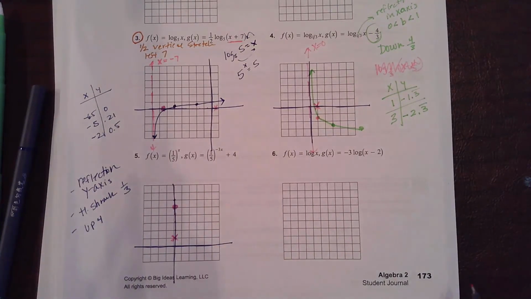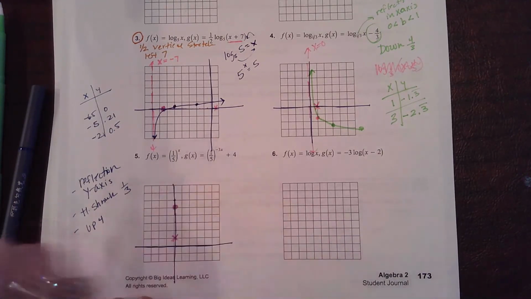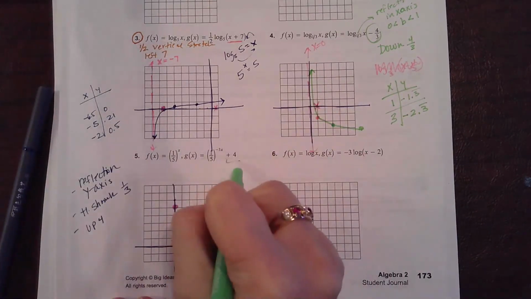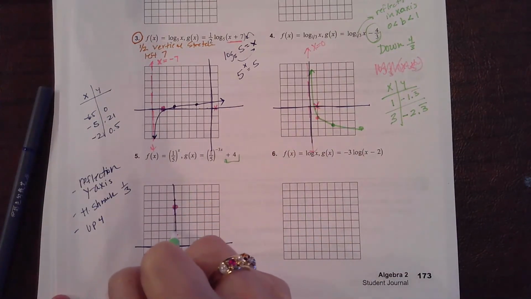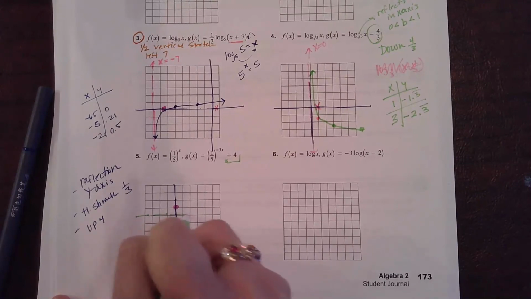All right, it's going to be kind of important that you graph some points in this one. Let's go ahead and graph in our asymptote. So remember, your k value is your asymptote for exponentials. So 1, 2, 3, 4. So your asymptote is actually way up here.